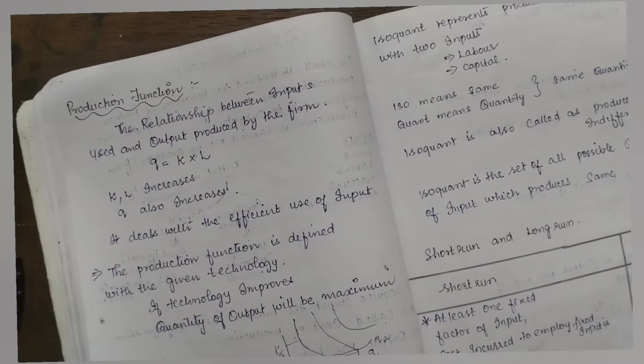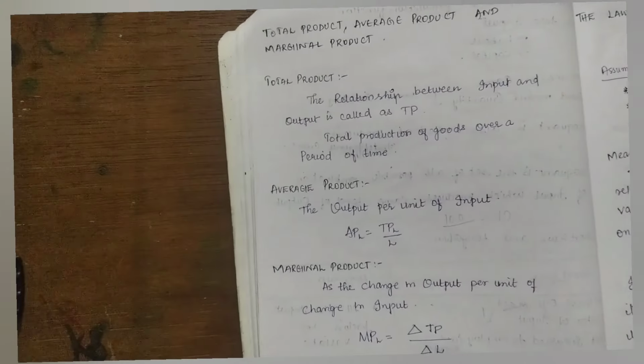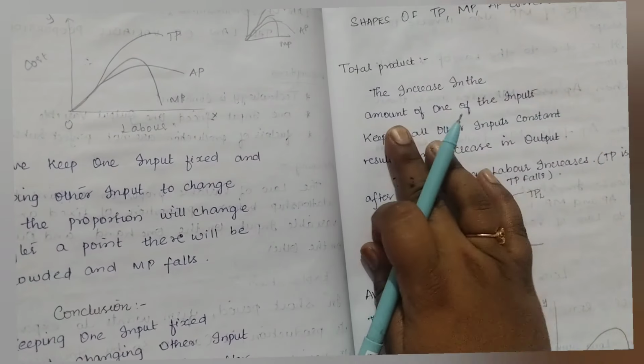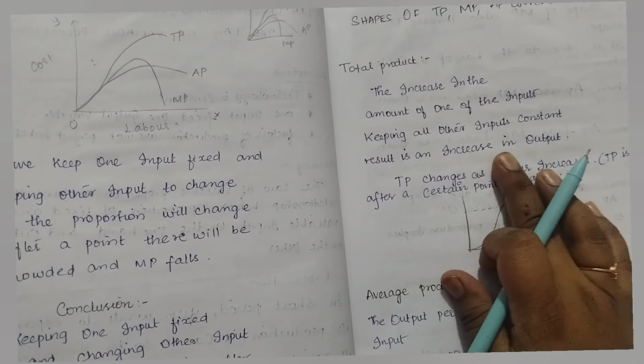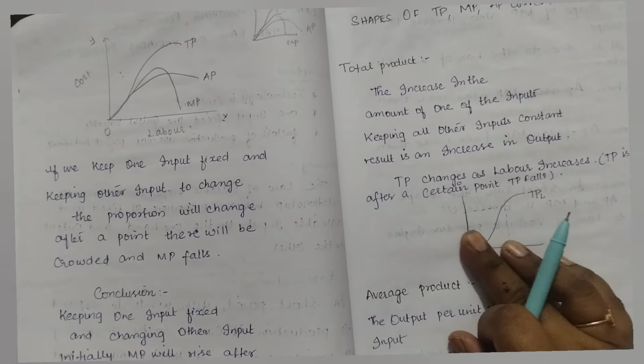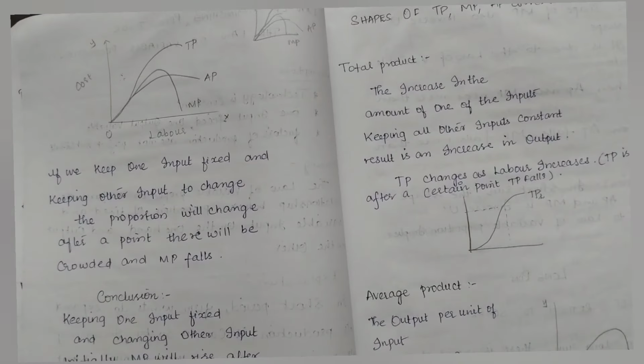After that, an important 6-marker we have is: what are TP, AP and MP, and what are the shapes of TP, AP, MP. So here you can see the total product is the amount of output from one input, keeping all other inputs constant. TP changes as labor increases. So TP is increasing, and after a certain point TP falls. So this is the shape of TP.